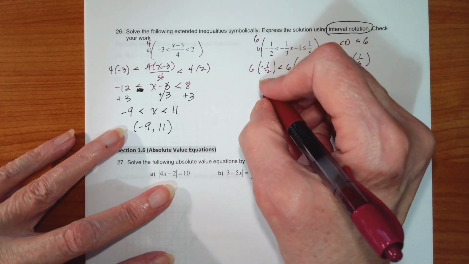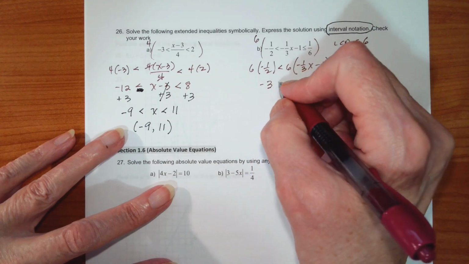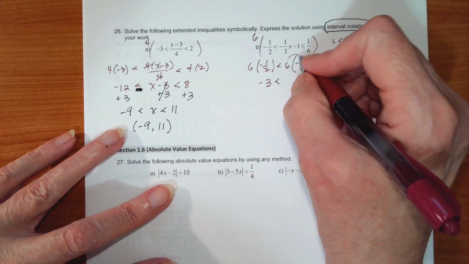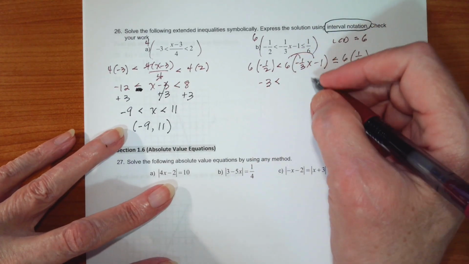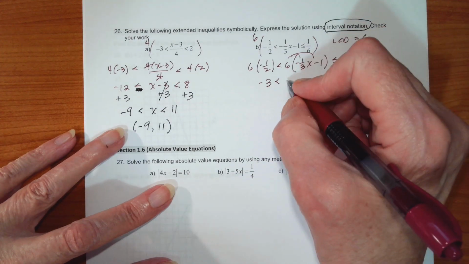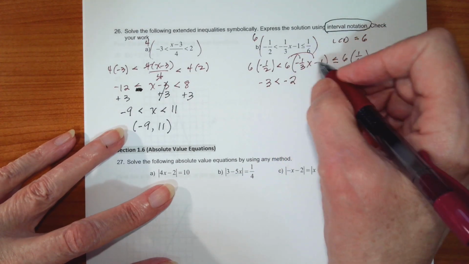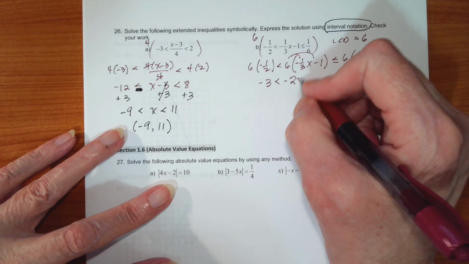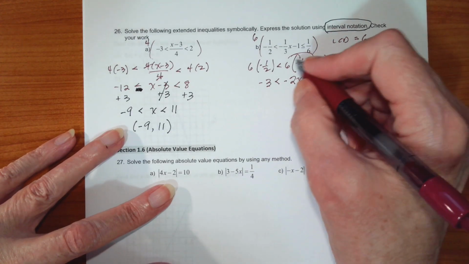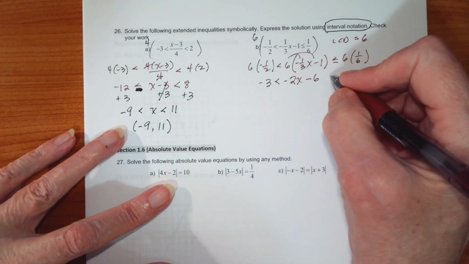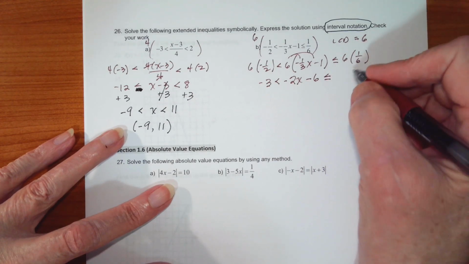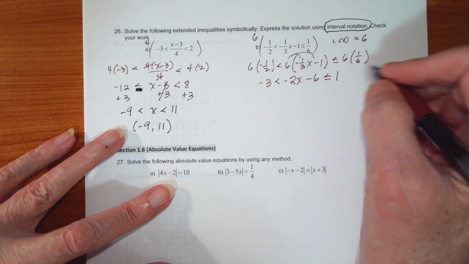So this gives me negative 3 is less than, I have to distribute here now, 6 times negative 1/3 is negative 2x. 6 times negative 1 is negative 6. And 6 times 1/6 is 1.